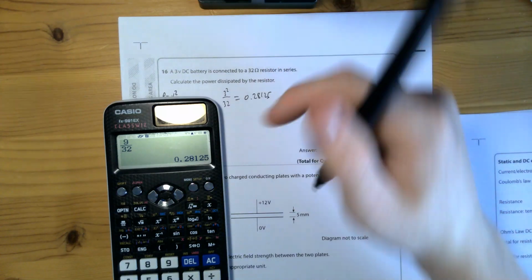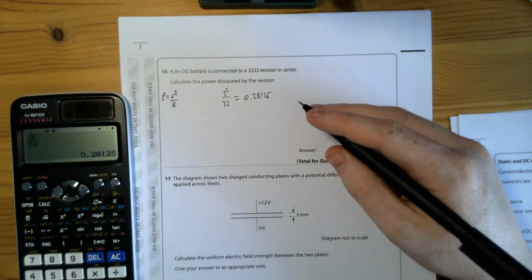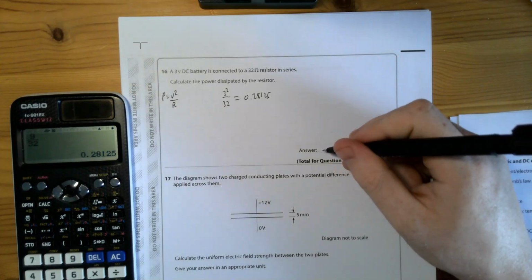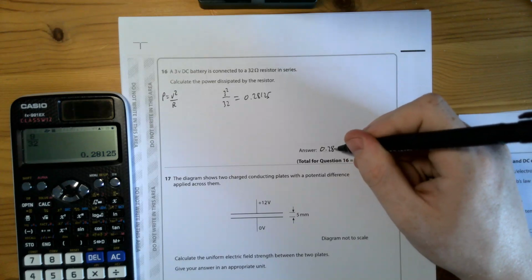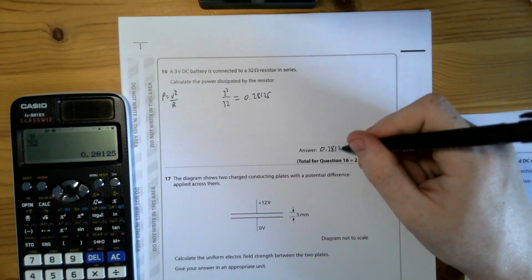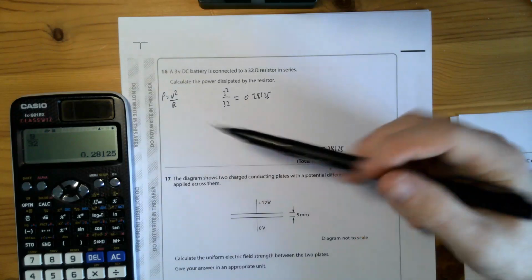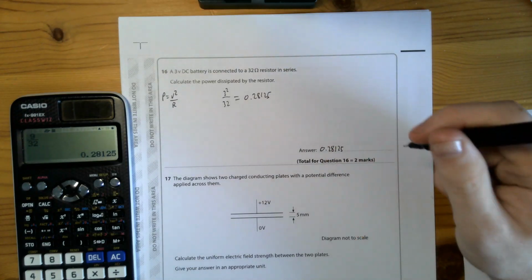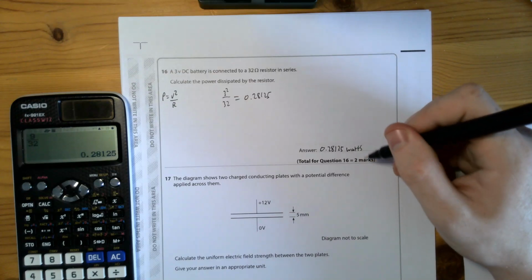And that's going to be my power dissipated by the resistor. I'm just going to give the full thing because an exact value doesn't continue on forever. And I'm going to put watts.